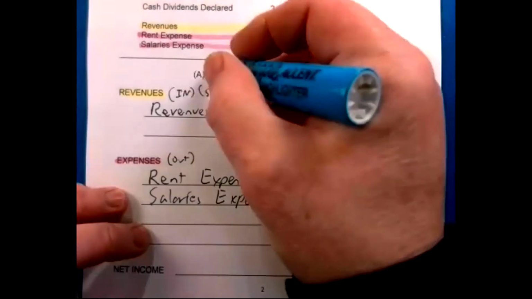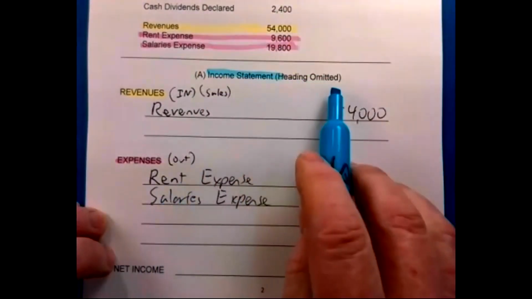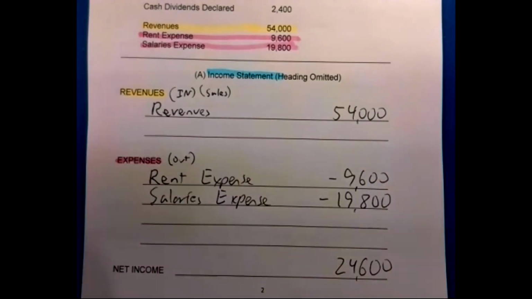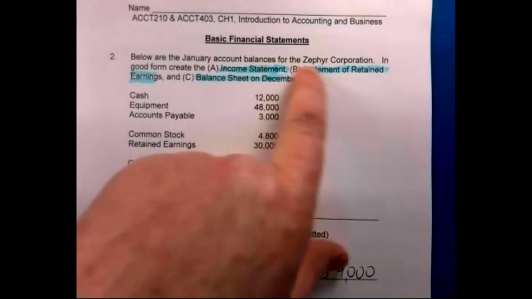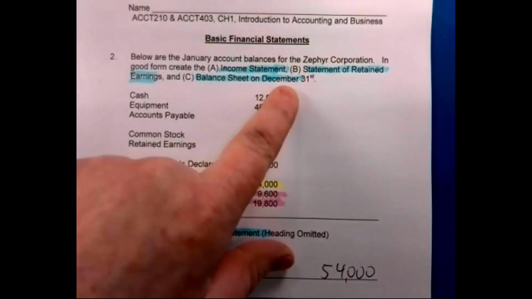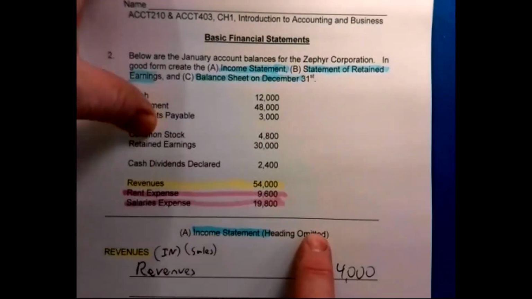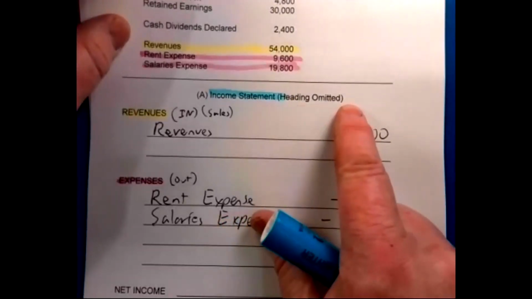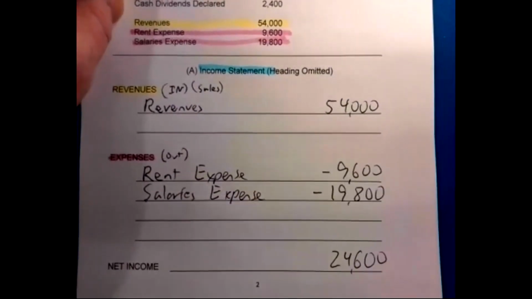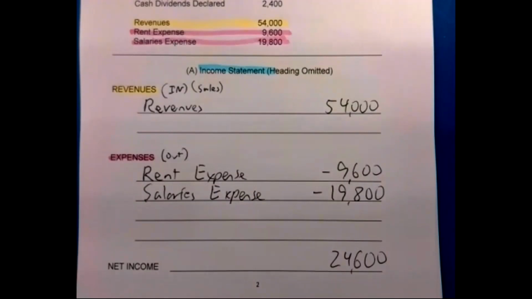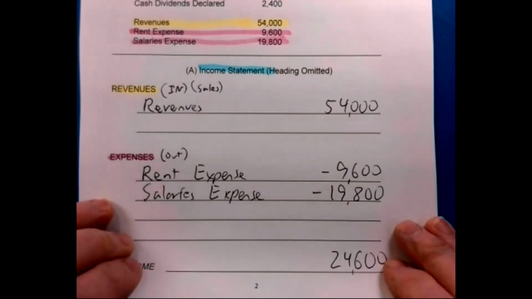By the way, I say headings omitted. The heading would just be Zephyr Corporation, what year it's for, the date that it was made, and all that kind of stuff. We don't need to put that in right now. If you're wondering what heading omitted means, we just didn't put the company name and all that on it to save room when we're learning the financial statements. It's more of a clerical thing than anything else. Okay, so that's the income statement.